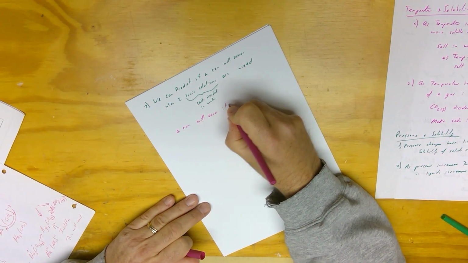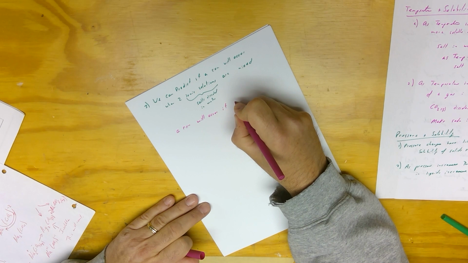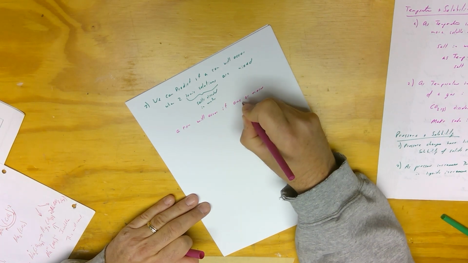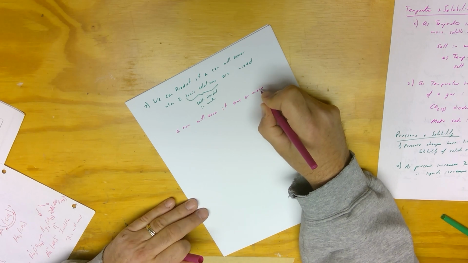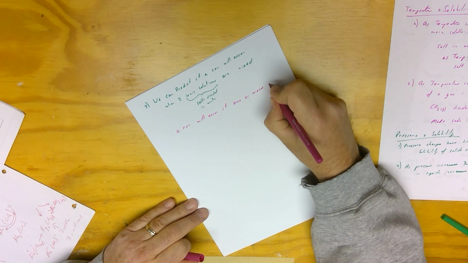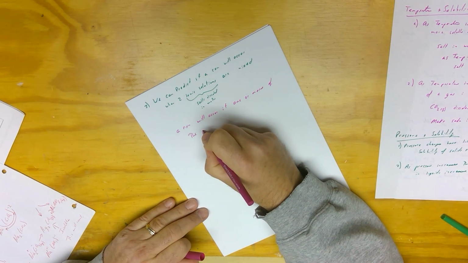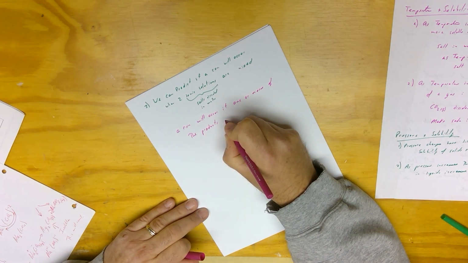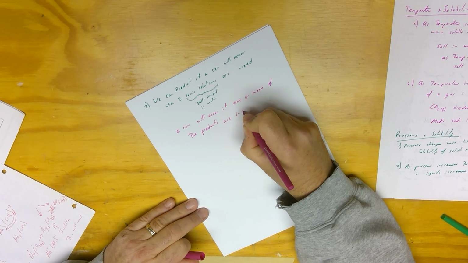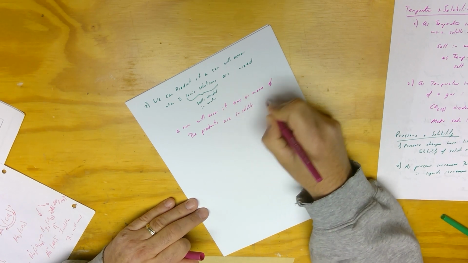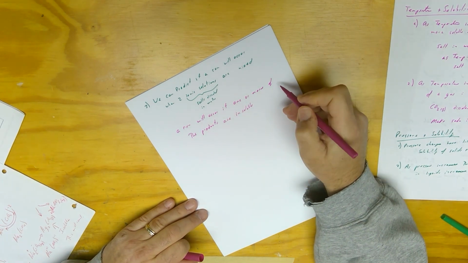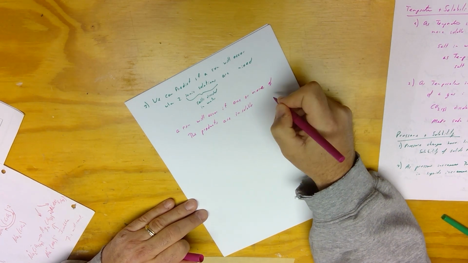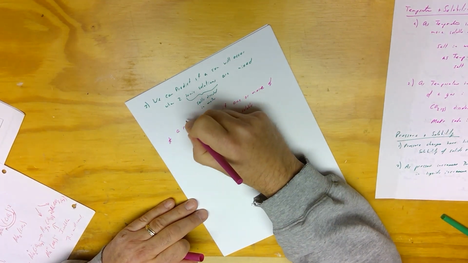A reaction will occur if one or more of the products are insoluble. It just needs to be one, but it can be more of them. A reaction will occur if one or more of the products are insoluble. Let's star this.